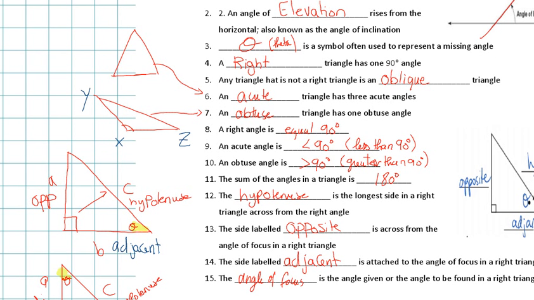Angle X is the greatest angle, right? Which one is the biggest side that you see right there? Side X, right? So this side X is the biggest side. So always the greatest angle has the greatest side across from it. And the smallest angle is going to have the smallest side across from it. Okay?